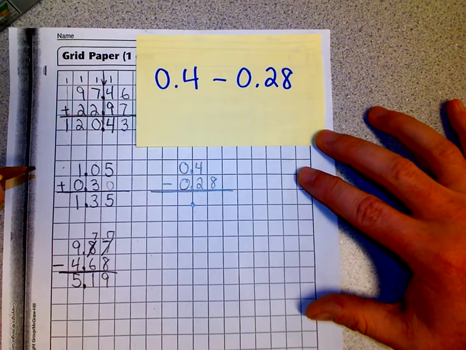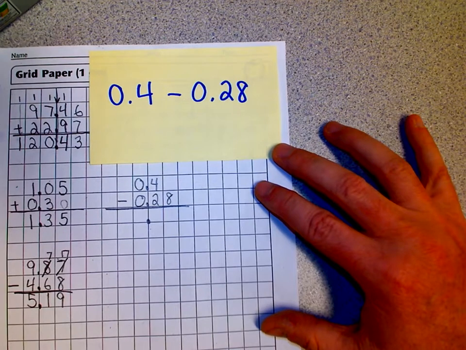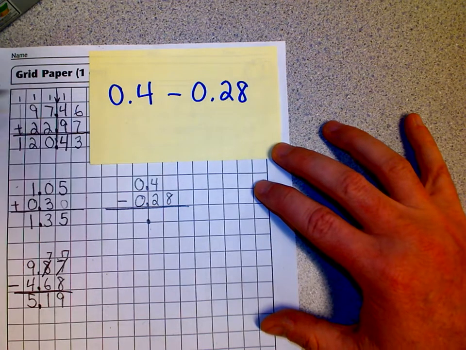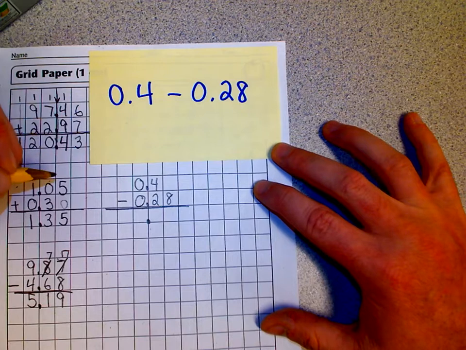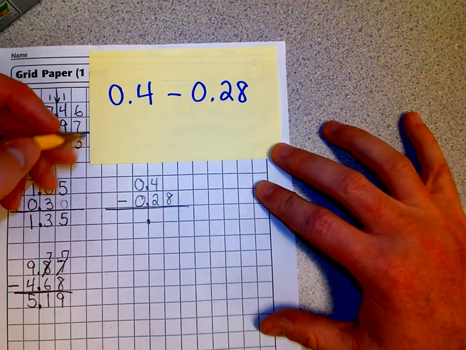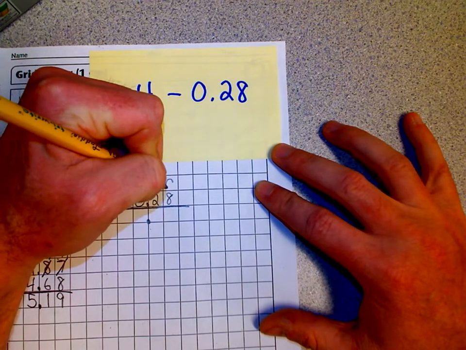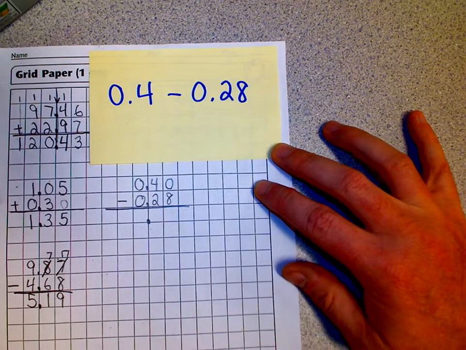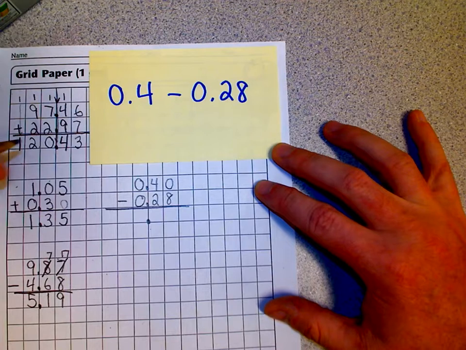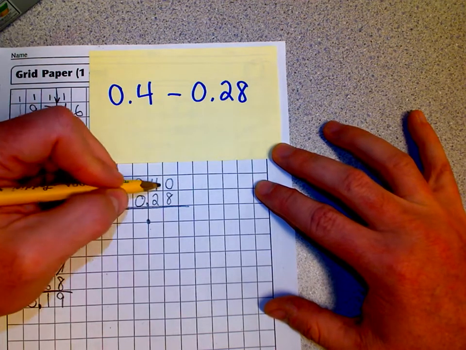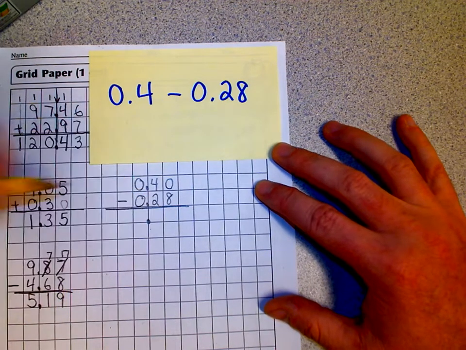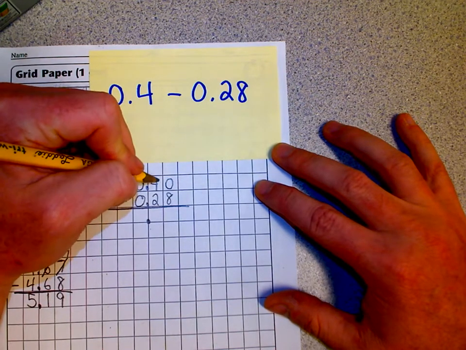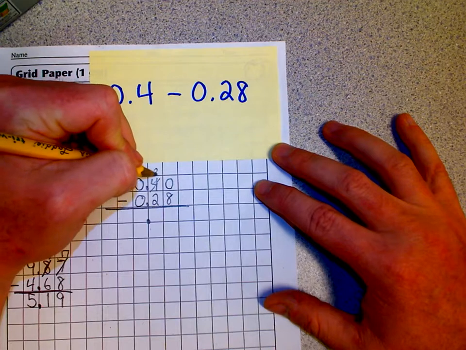But when I look to subtract here, I don't have anything above the 8. This is a time when you have to put in that placeholder. So we're going to put our placeholder as a 0. Remember, adding a 0 after a decimal never changes the value of that number. It's just a placeholder. So now, can we do 0 minus 8? No, we cannot. So I'm going to borrow from the 4. It becomes a 3.